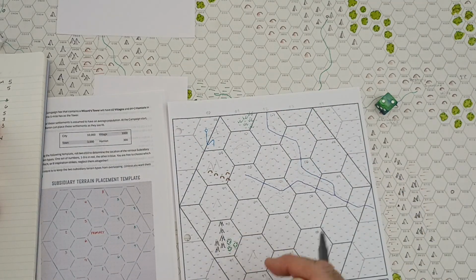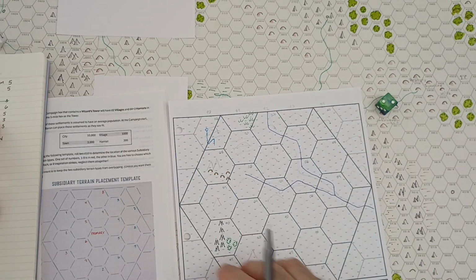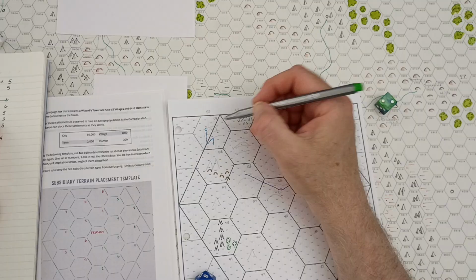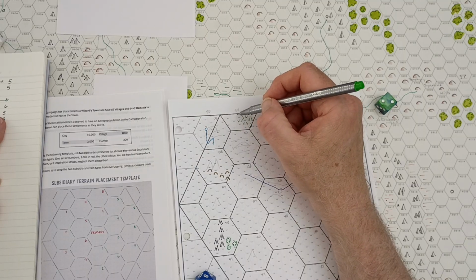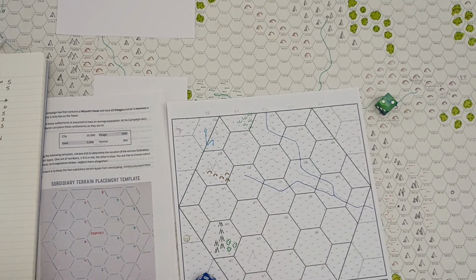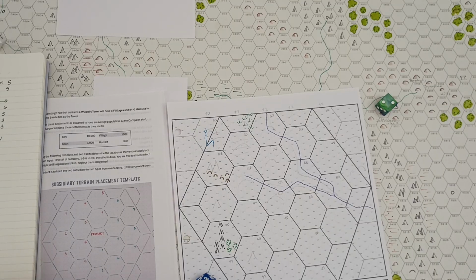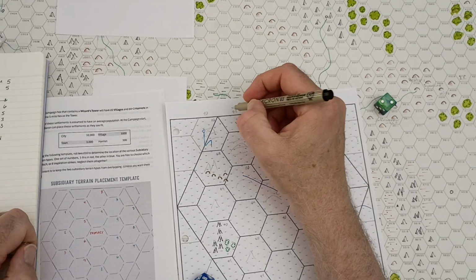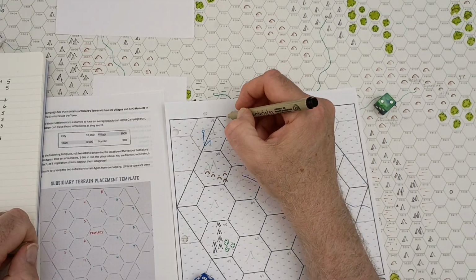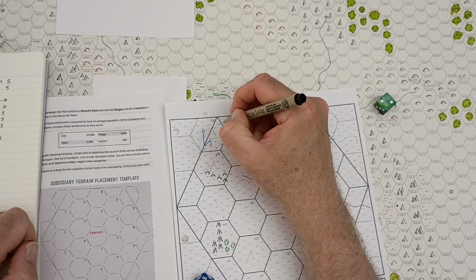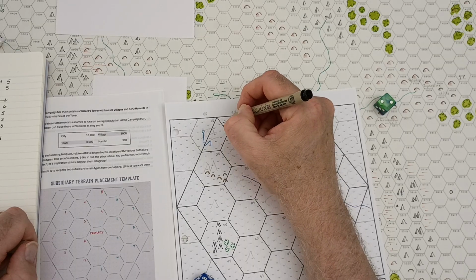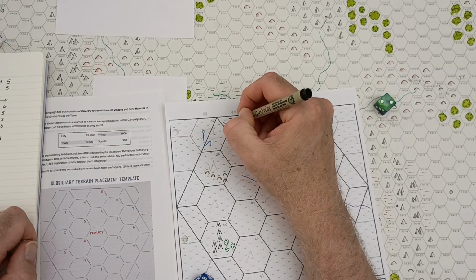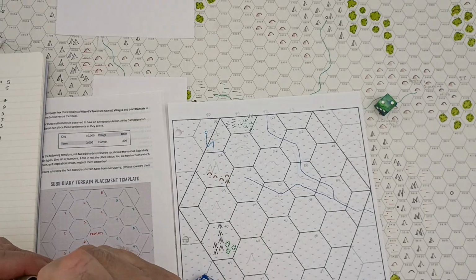And then the badlands will start at 10, which is in the center. And there are 5. So let's go ahead and just make 3 of those. We're going to split this down the middle. So we're going to say this is Badlands, this is Badlands, and this is Badlands.